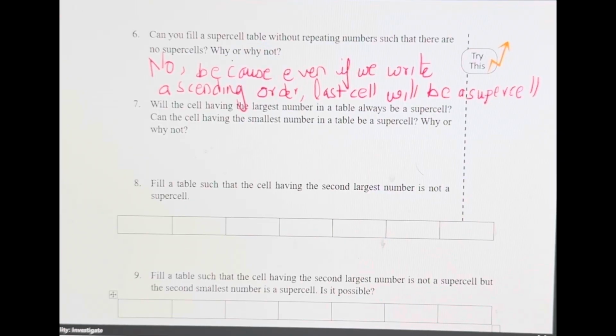Okay. Now, next question is, will the cell having the largest number in the table always be a supercell? Yes, because it is larger than all. So the first answer is yes, as it is the largest of all, or greatest of all, right?